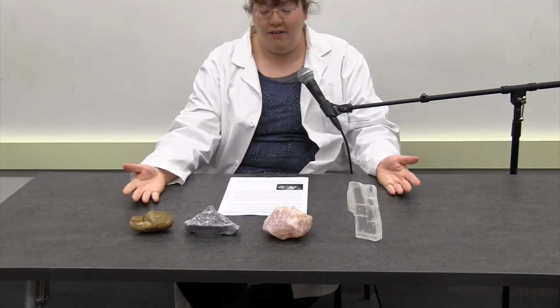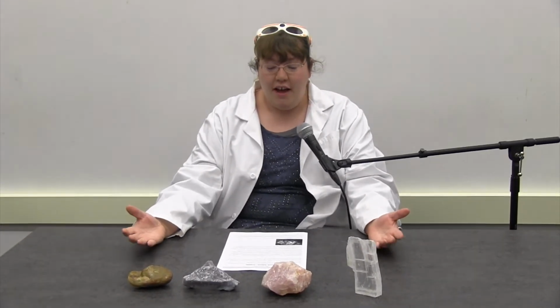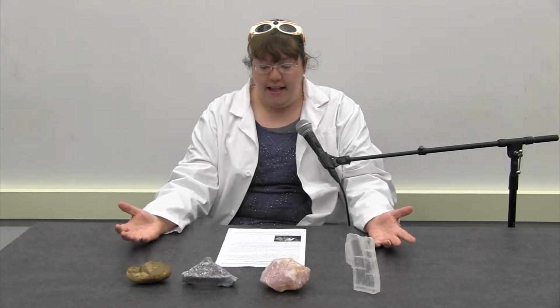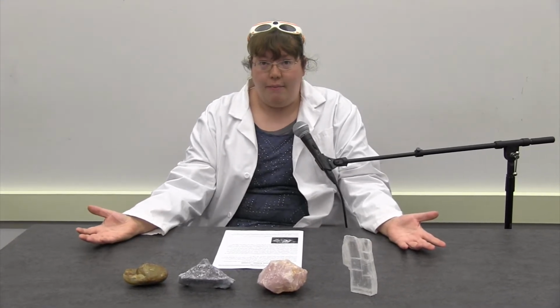But first, can you guess what all of these have in common? That's right, they're crystals. So these are all different examples of crystals. Crystals are really fun and really cool to look at, and they have some really fun science behind them too. So today we're going to dig into a little bit more information about crystals.